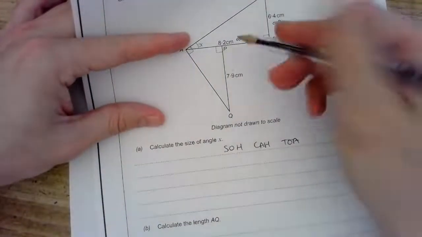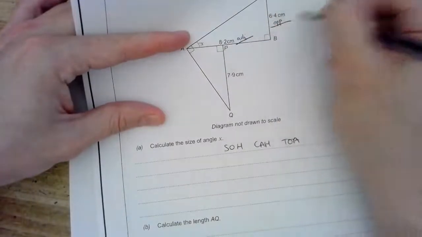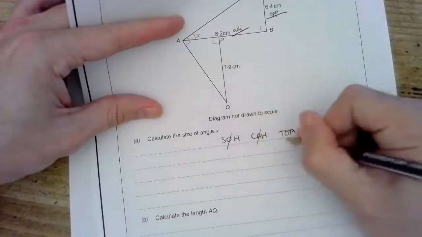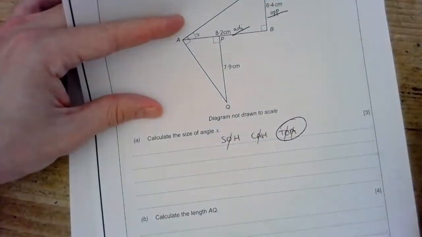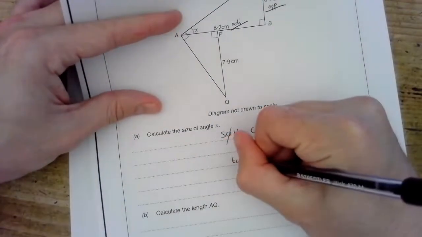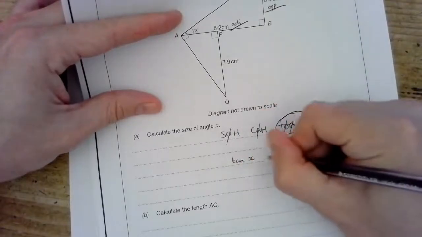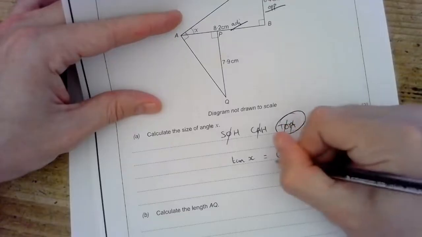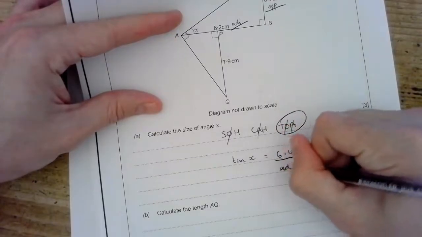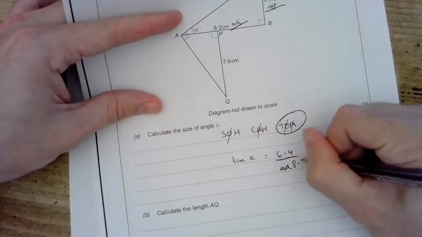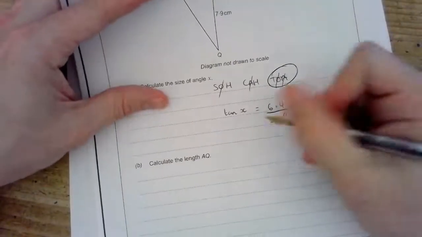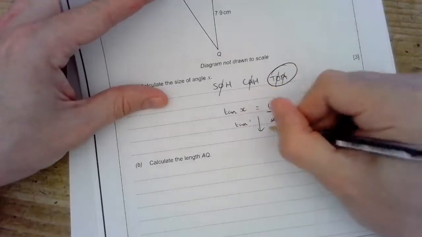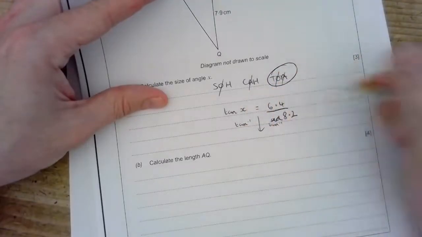Now because I know the adjacent and I know the opposite, I'm going to cross off A and O in SOHCAHTOA. I choose the one that is double crossed off, so I'm choosing TOA. That is tan angle, that's what the T stands for, tan angle equals the opposite side, so 6.4, divided by the adjacent side, which is 8.2. Now to get the angle by itself, I want to get rid of the tan, so the inverse operation of tan of something is tan minus 1.